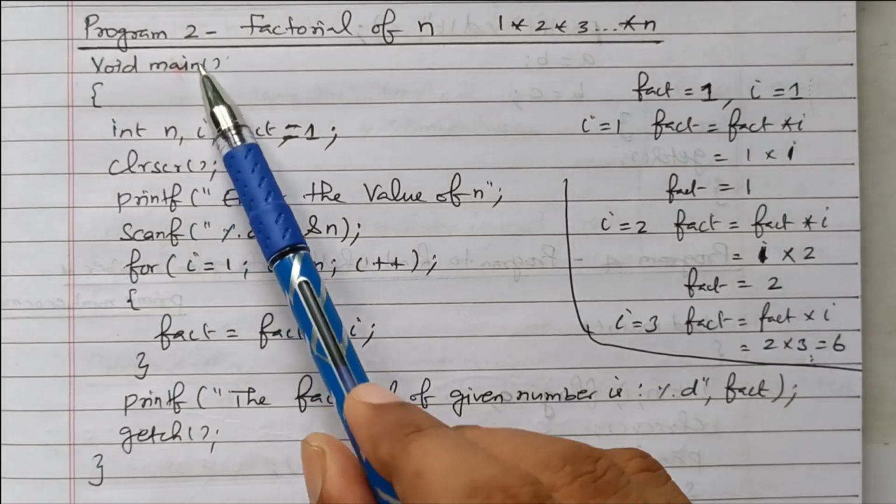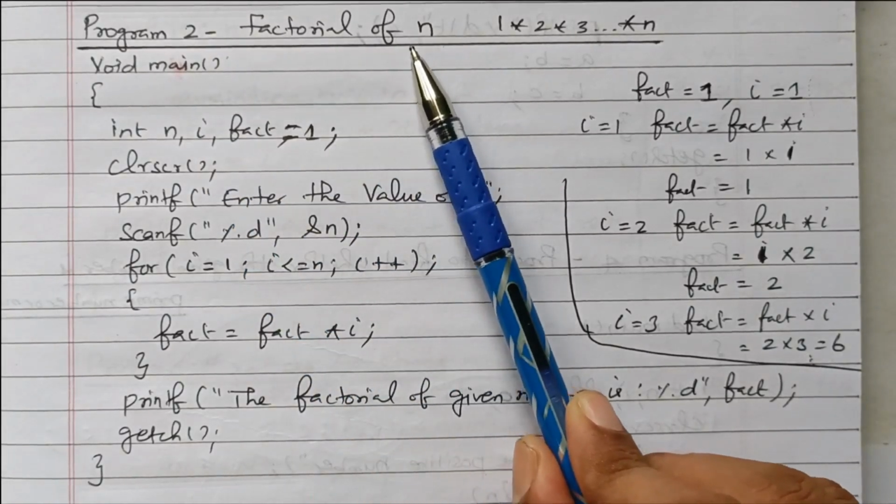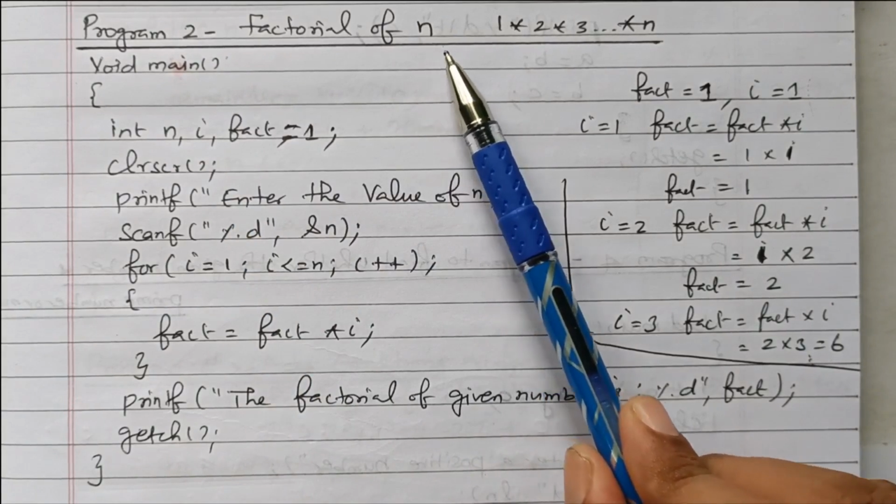In this video, we will see the program to find the factorial of n number using the C programming language.